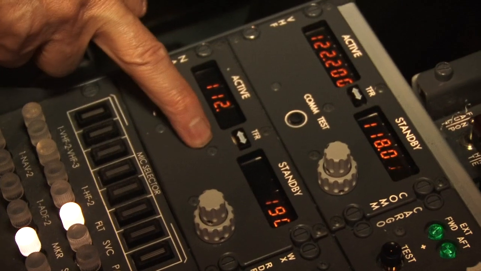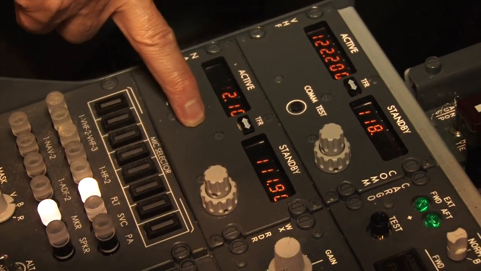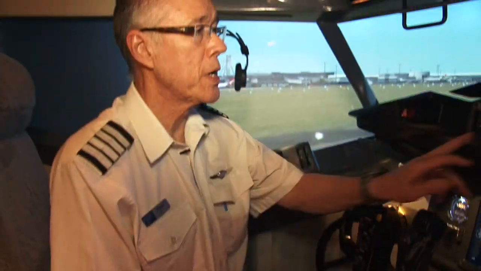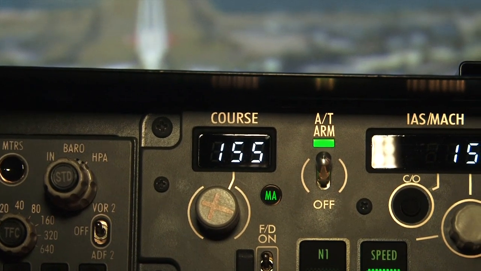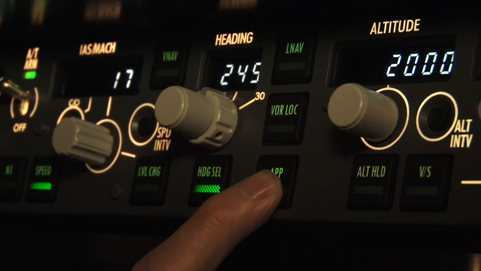Now, to be able to arm the approach, we must have a valid instrument landing system frequency, which is tuned using this panel here. And then we must also have the correct inbound course on the instrument landing system. Once these are valid, we can then arm the approach.